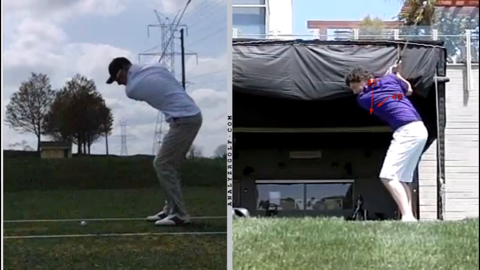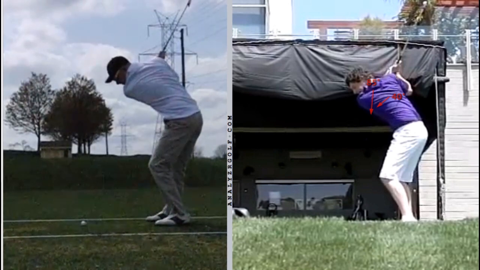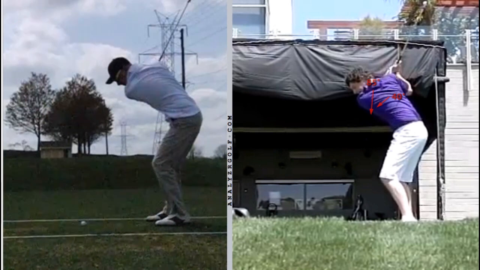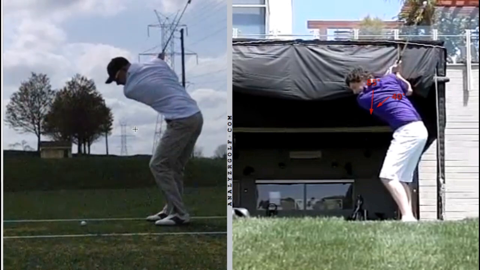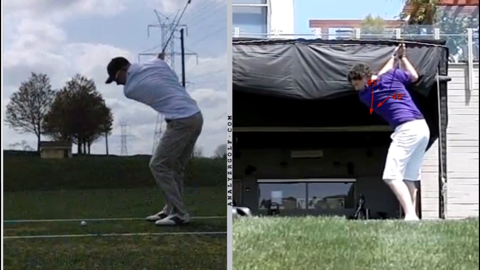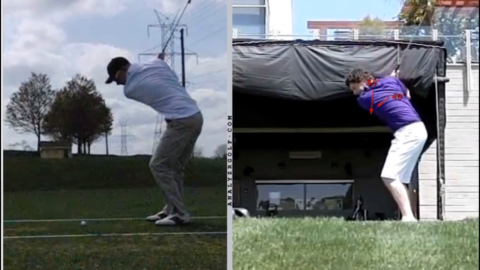So again, we'll just toggle back and forth a few times, and you can visualize what's happening with that upper body getting slightly steeper. And that's part of the reason why the arms have to shallow a bit, because if we go back over here to Rory McIlroy, if those arms were to rotate to the left, you would tend to see the shaft get very, very vertical because of what's going on with the upper body.